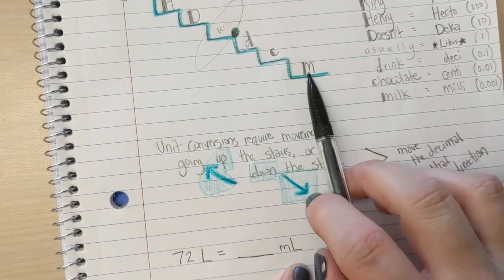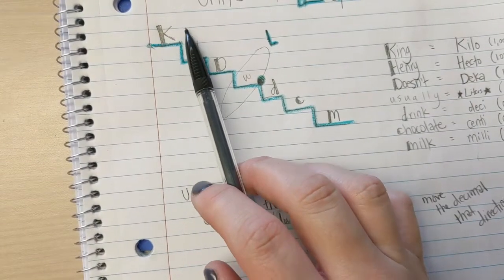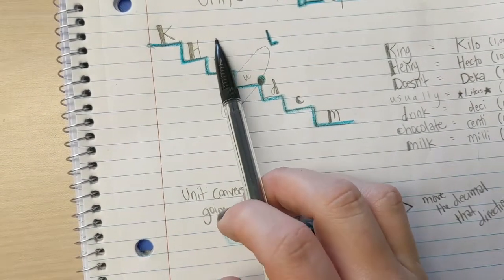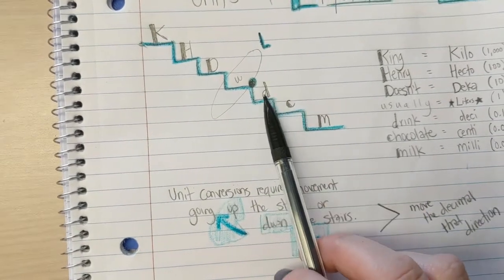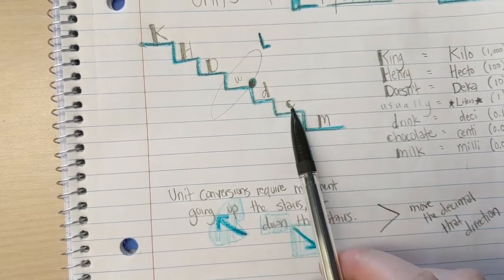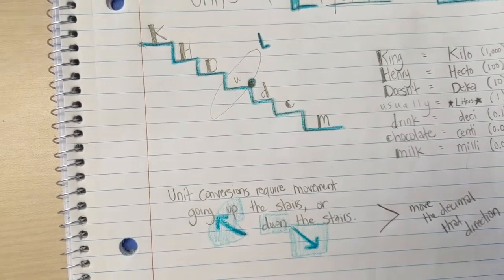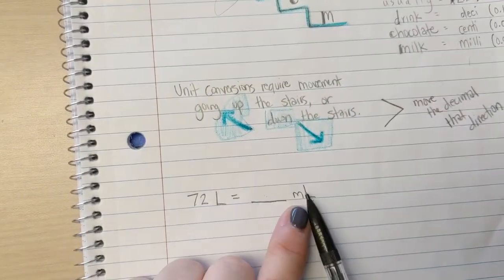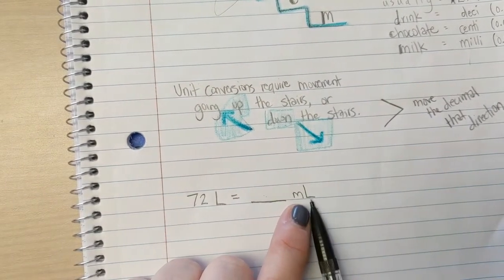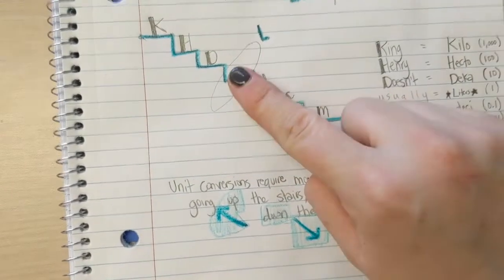Remember, after every one of these letters, you're going to say liters. So you're going to say kiloliters, hectoliters, decaliters, then just liters, deciliters, centiliters, milliliters. So whatever your unit is, that's what you say after each one of these. So don't be confused by the little m and then the big L. It just means milliliters.